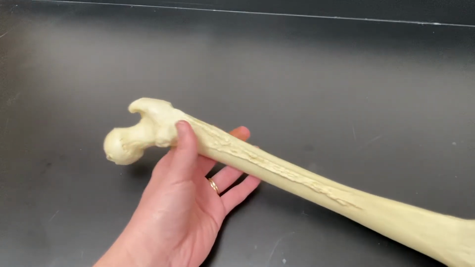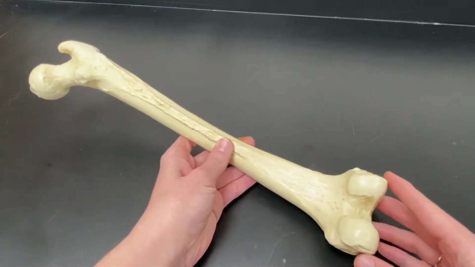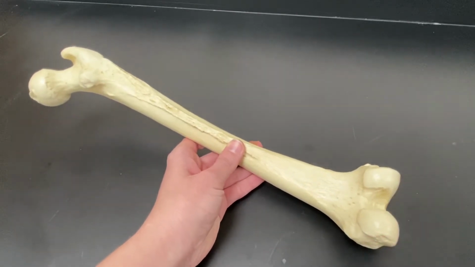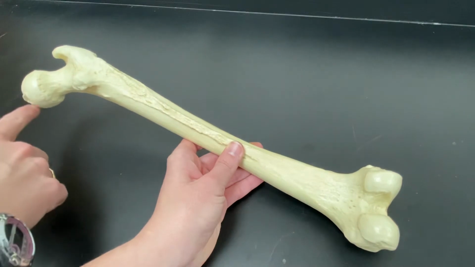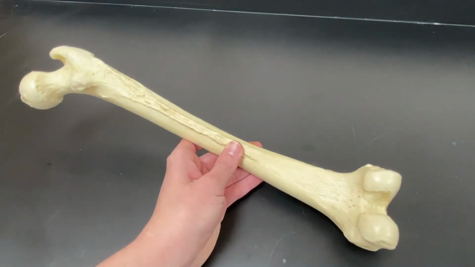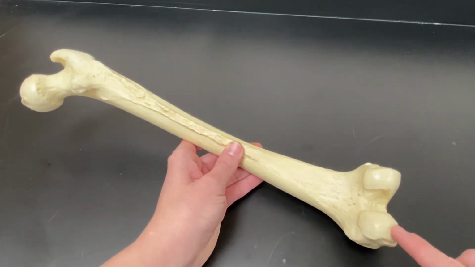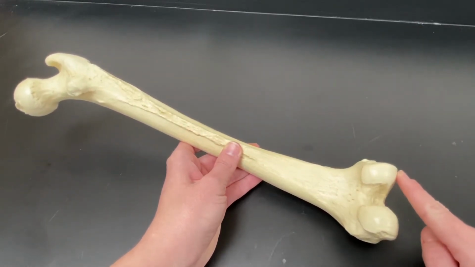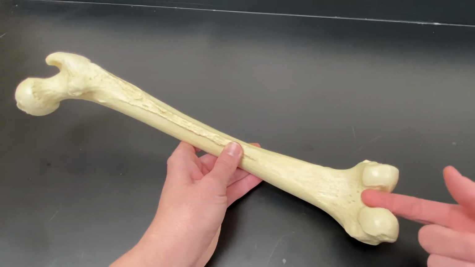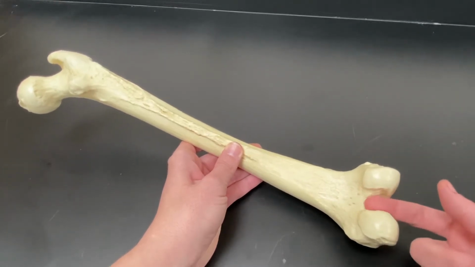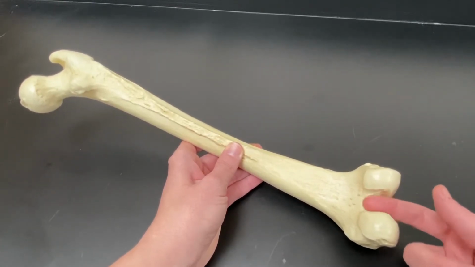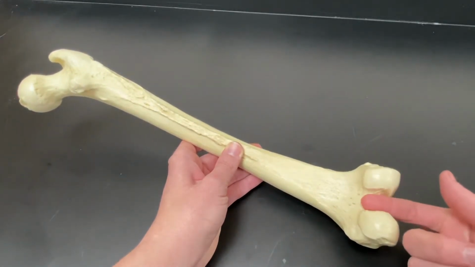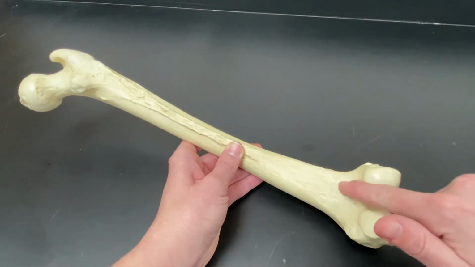Then as we move down, we're still on that posterior side, you can see the two condyles. So when we look at this, you always want to think that where the head is right here, that is going to be the medial side. So this will be our medial condyle and our lateral condyle here. So we have both of those. Then the depression that's here is the intercondylar fossa.